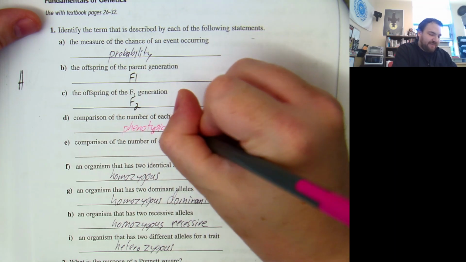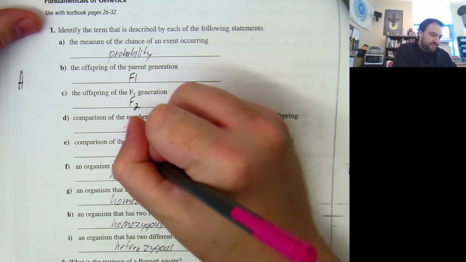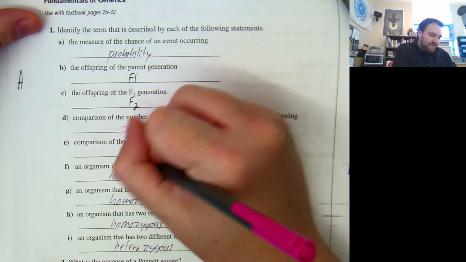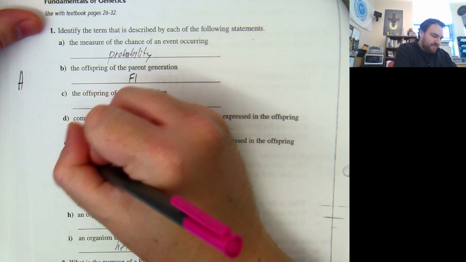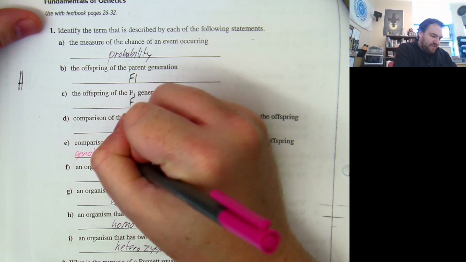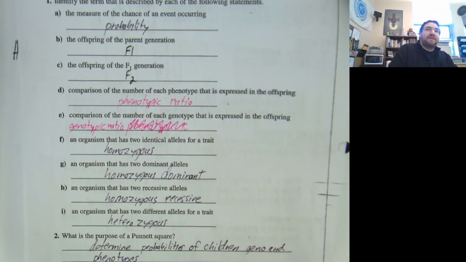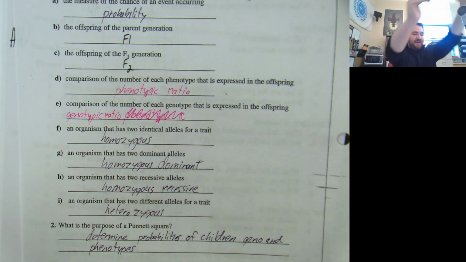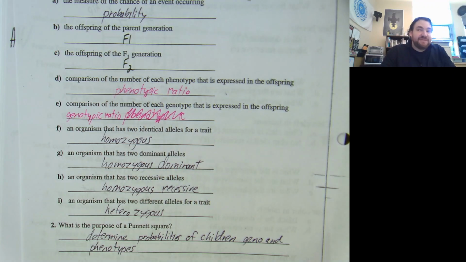would be the next one, yeah. This one should be genotypic ratio. Okay, so here is the language for the problems that are on this page. Probability, F1, F2, phenotypic, genotypic, homozygous, homozygous dominant, homozygous recessive, heterozygous. And then the purpose of the Punnett square is to determine the probabilities of the children's geno and phenotypes.